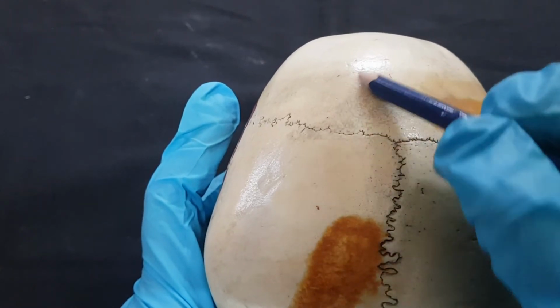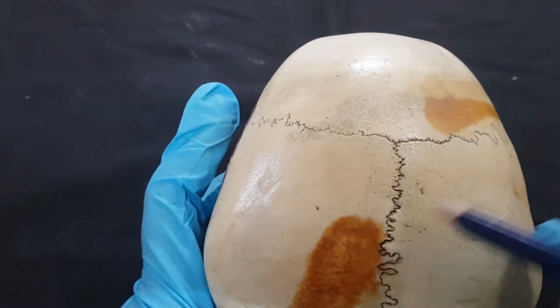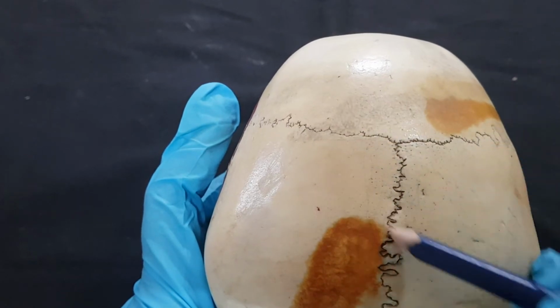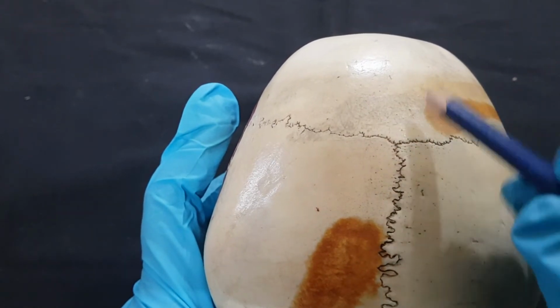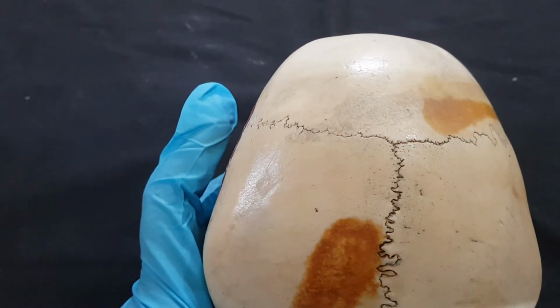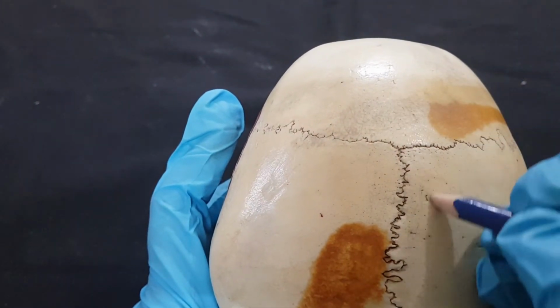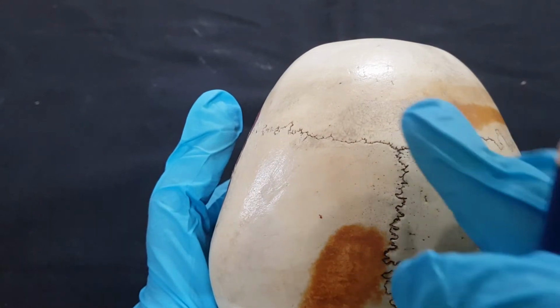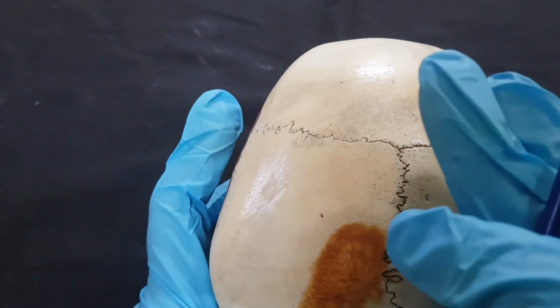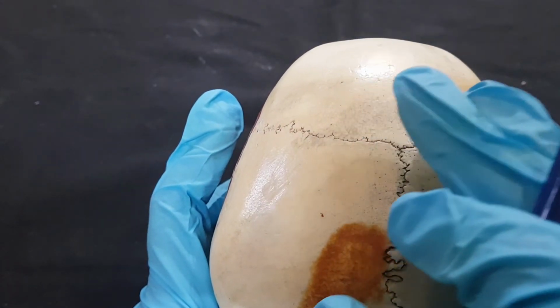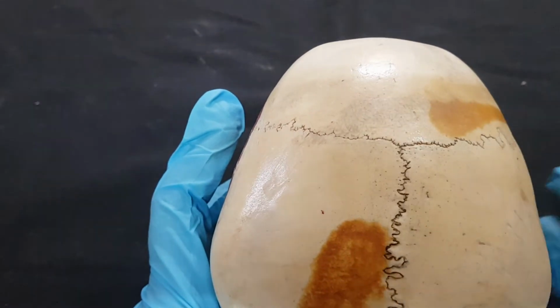The sutures are not fused with one another, but we have a membrane here. This membrane is known as the anterior fontanelle. The anterior fontanelle is about 2 into 2 centimeters. This anterior fontanelle fuses at about 18 months of age.